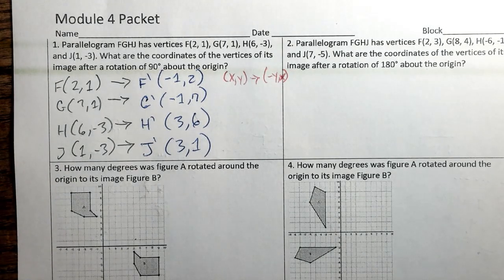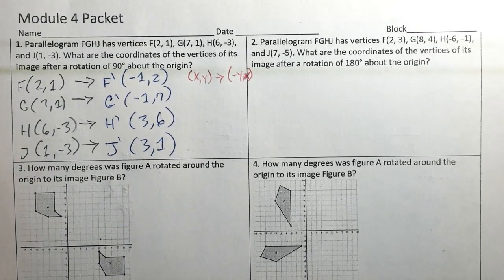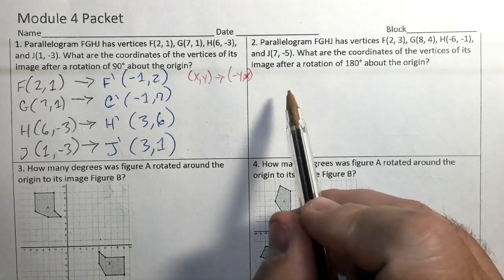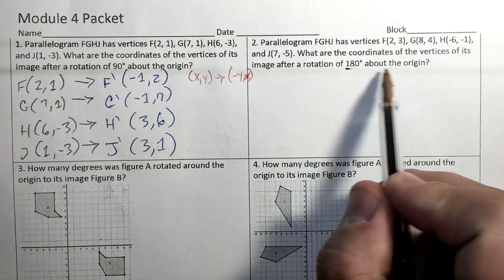All right, number 2. This is a you do. So please pause the video, try to work this problem. I'm going to wait 3 seconds before I continue. After you work it, see how you do. All right, number 2. Parallelogram FGHJ has vertices. It gives us the coordinates. What are the coordinates of the vertices after a rotation of 180 degrees about the origin?